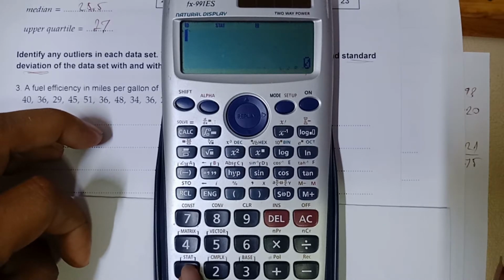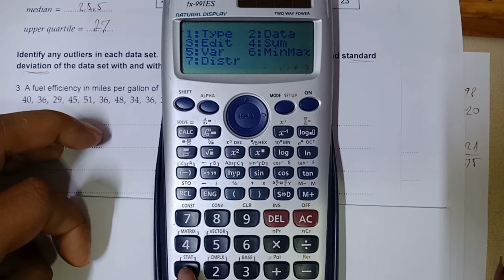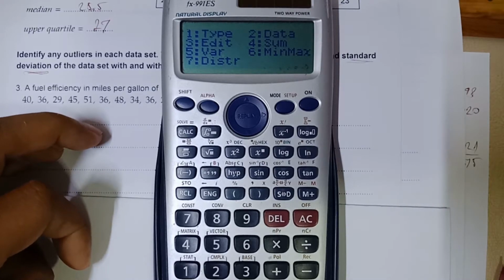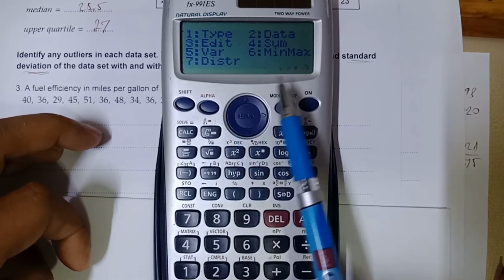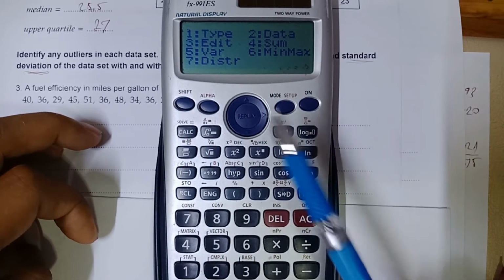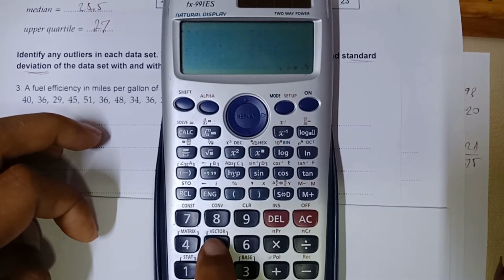Maybe your calculator has a different version, I do not know, but you find the number which has the word stat above it, and you press 1. Then there are different options for you to choose. In this case number 5 is the word var. You choose var, so you press 5.